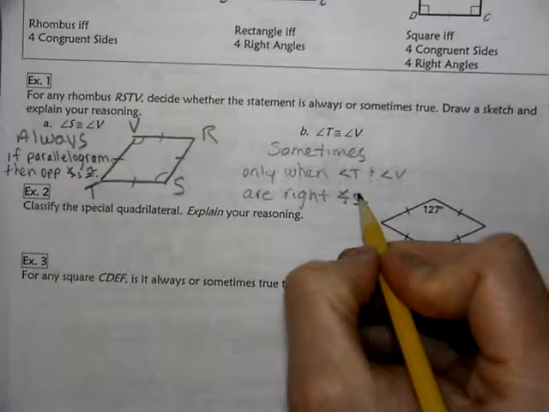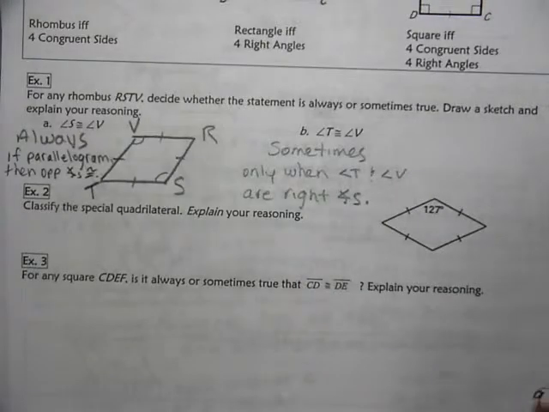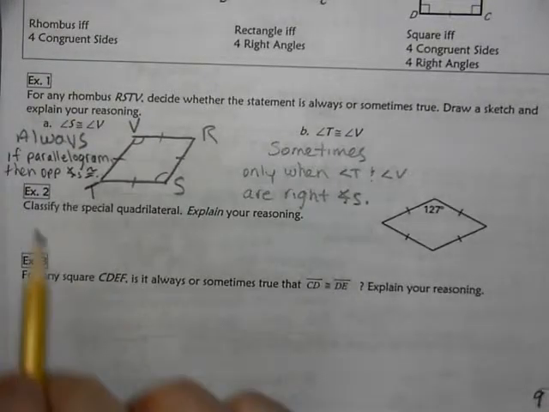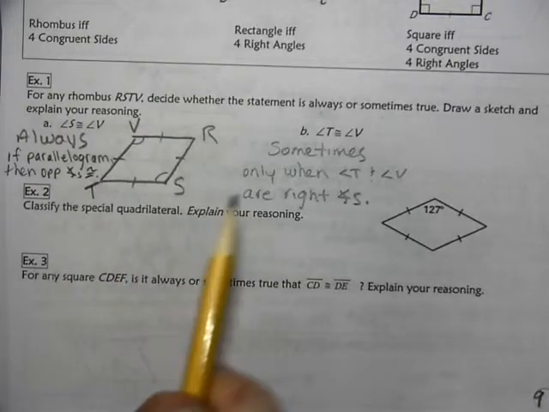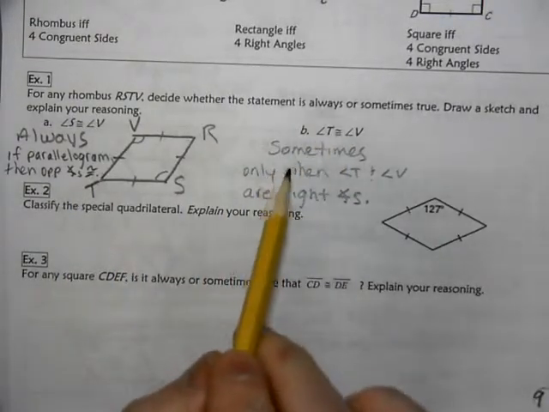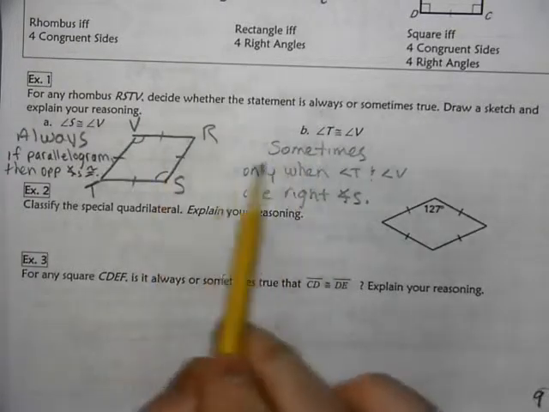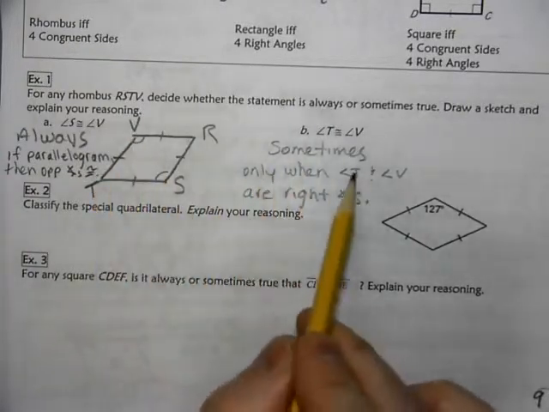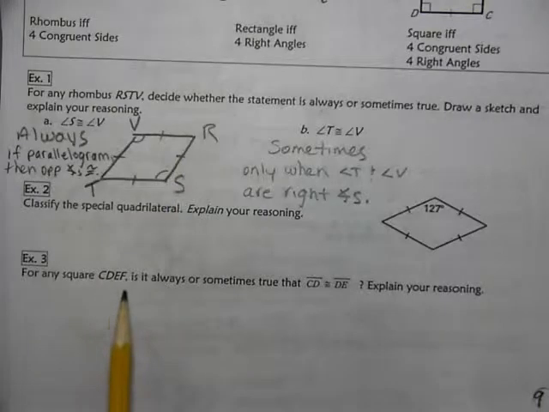They could be supplementary. Now, you might be thinking, well, that makes a square. Well, a square is a type of rhombus. A square has four equal sides. So the only time that consecutive angles would be congruent is when you actually have a rectangle, which is a square if all four sides are the same.